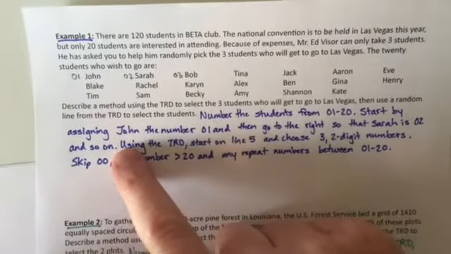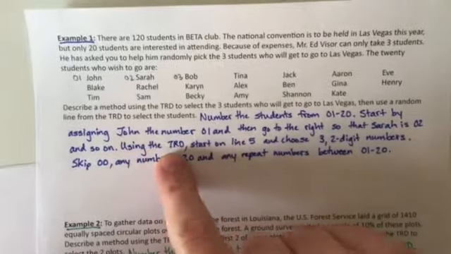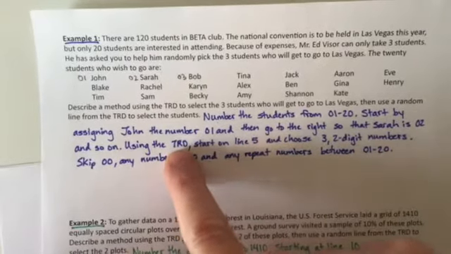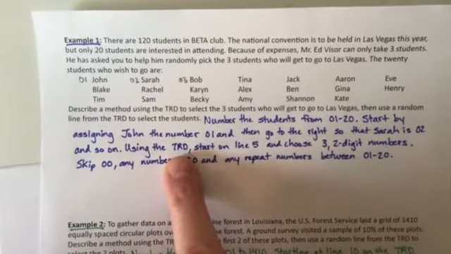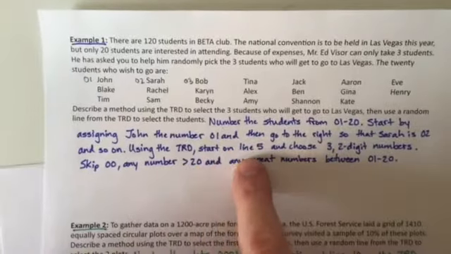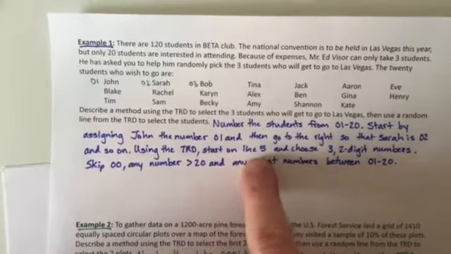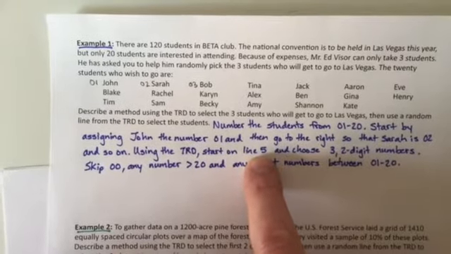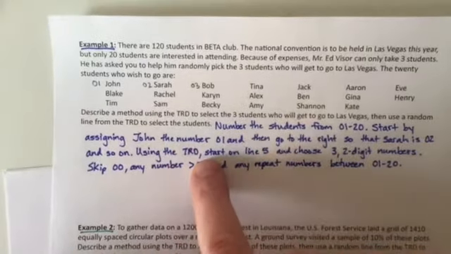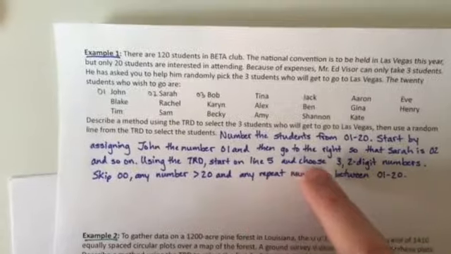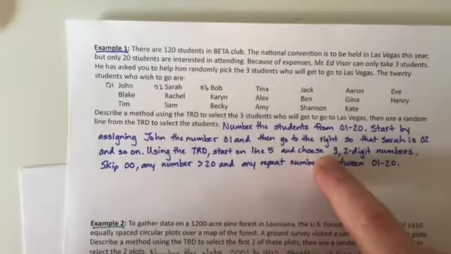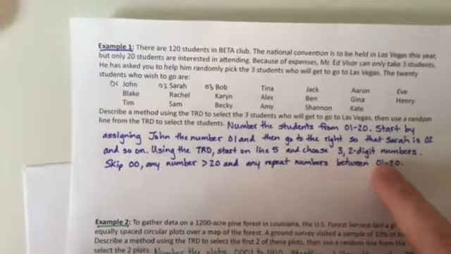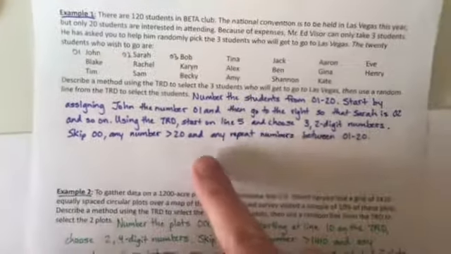So next we need to state that using the table of random digits, because it's important to mention that that is what we're using to select, we need to start on a specific line. So I said start on line 5, and that is just random. You pick whatever line you want. So I said using the table of random digits, start on line 5 and choose 3, because we needed 3 students. So 3 2-digit numbers, and that's the next thing we needed.